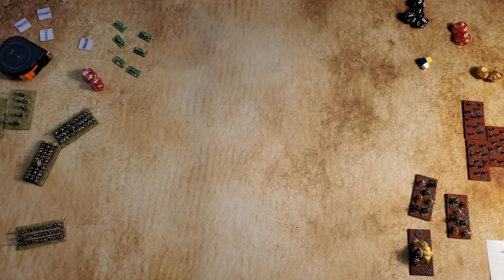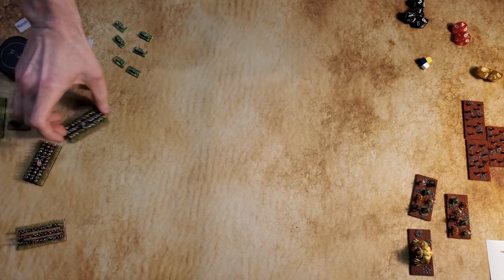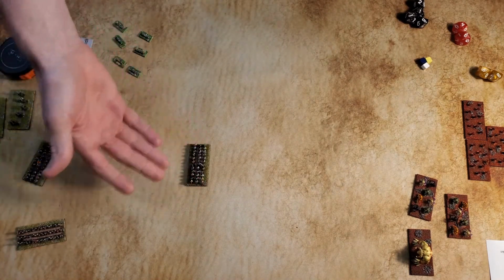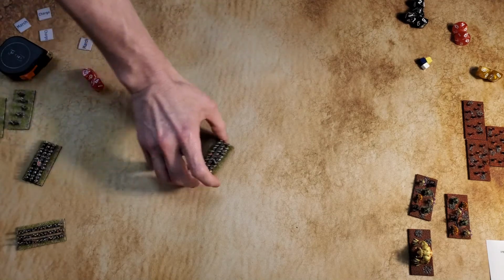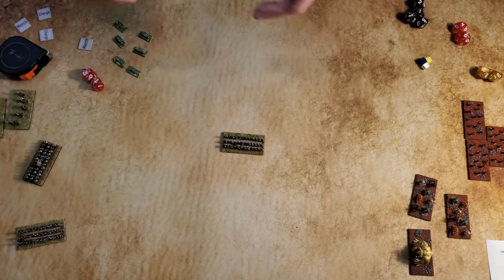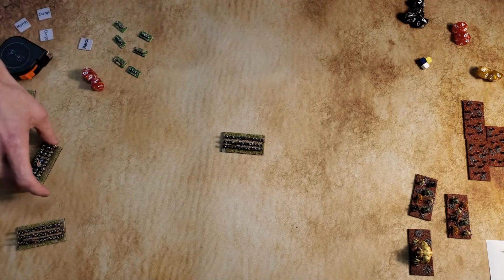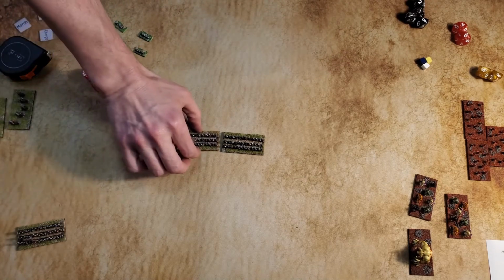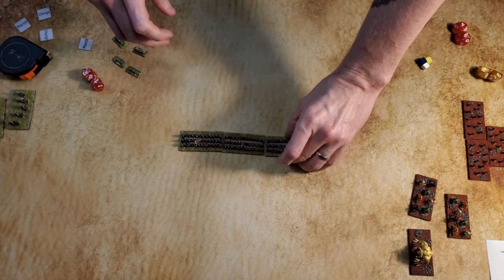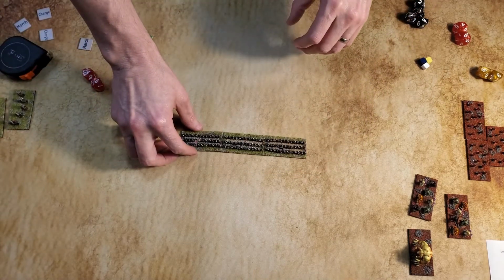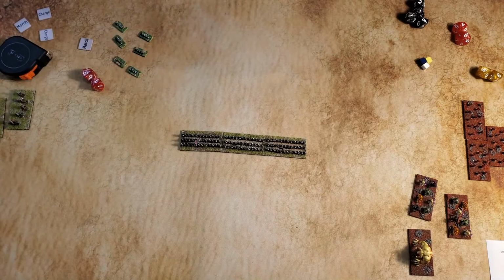I want to talk to you a bit about scaling Ages of Conflict. The core rules in Ages of Conflict treat a base or a stand like this as a company of about 100 soldiers, give or take. The exact number isn't too important. Then we take multiple companies and group them into larger tactical units that we refer to as battalions.